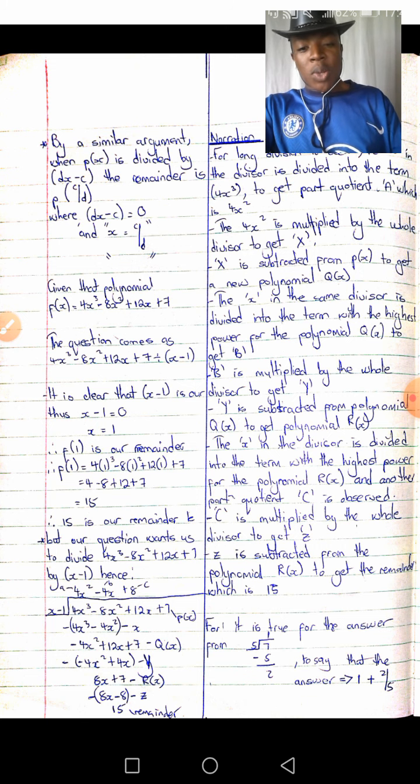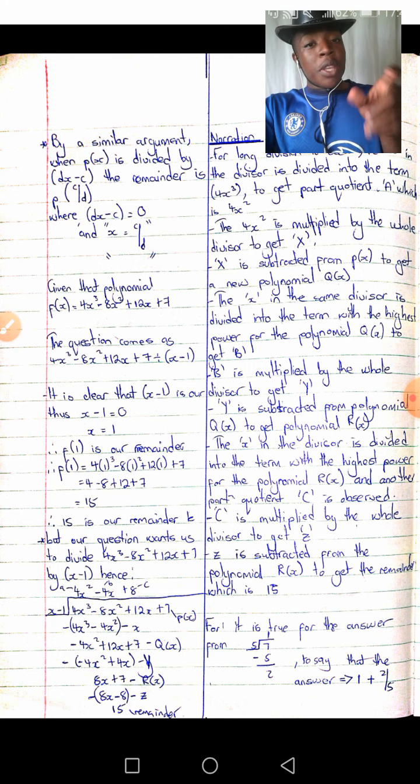We say p(1) is equal to 4(1) cubed minus 8(1) squared plus 12(1) plus 7. So you get 4 minus 8 plus 12 plus 7, you get 15. So you're not necessarily being asked to divide that, but you're being asked for the remainder. What is the remainder if you divide 4x cubed minus 8x squared plus 12x plus 7 by x minus 1? That's how you calculate it. You end up getting 15.